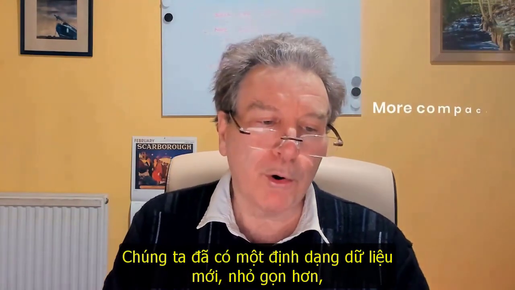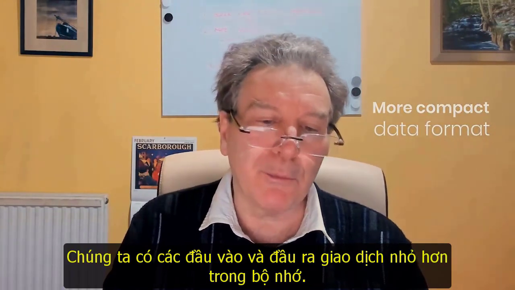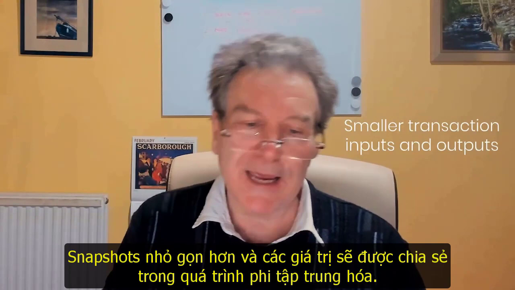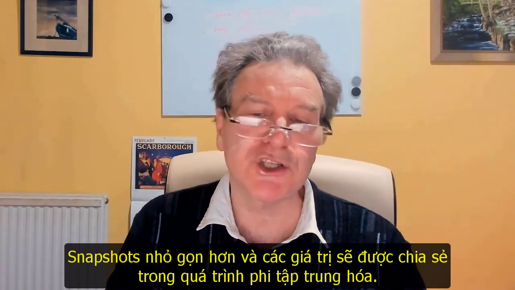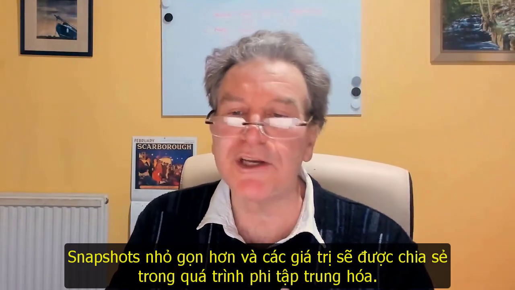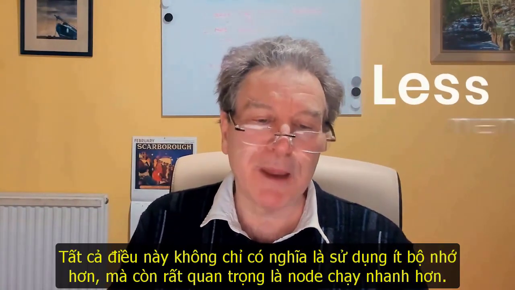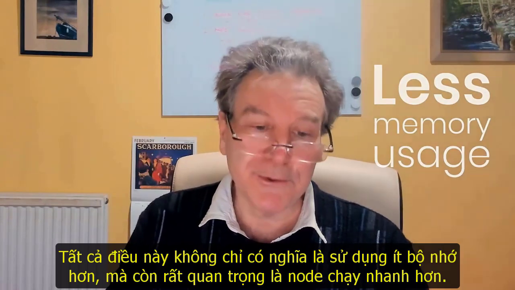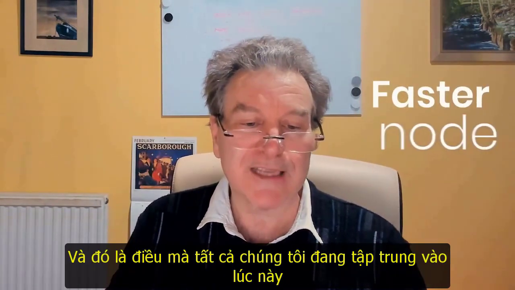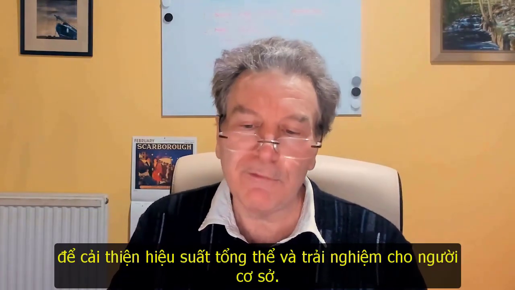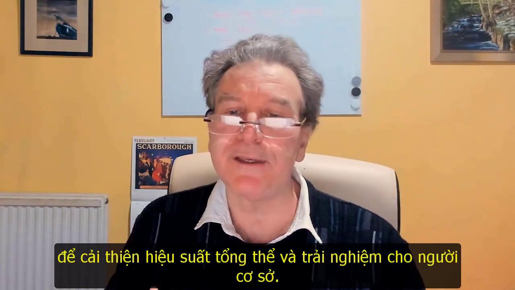We've got a new, more compact data format. We have smaller transaction inputs and outputs in memory. Snapshots are using a more compact representation, and values are being shared during deserialization. All this means not only less memory usage, but also, very importantly, a faster node. That's what we're all focusing on at the moment, improving the overall performance and experience for our user base.